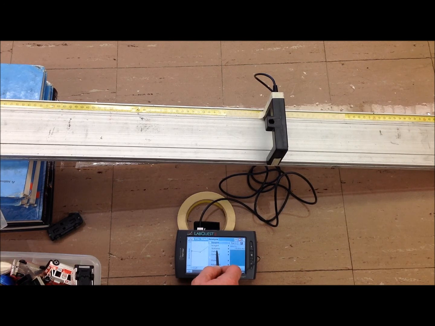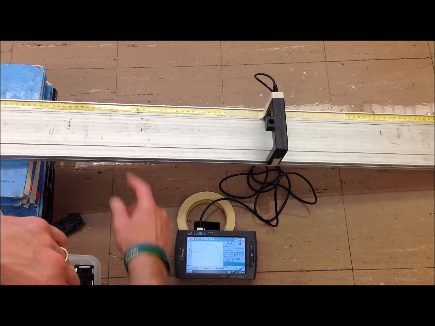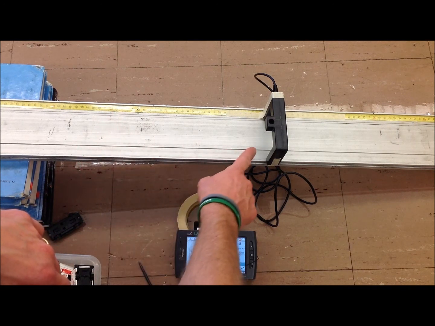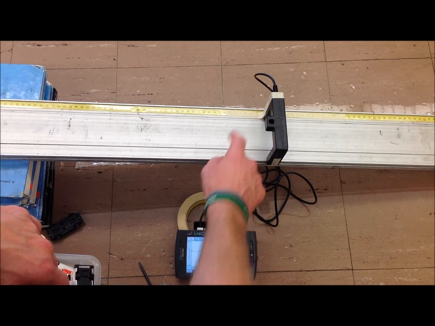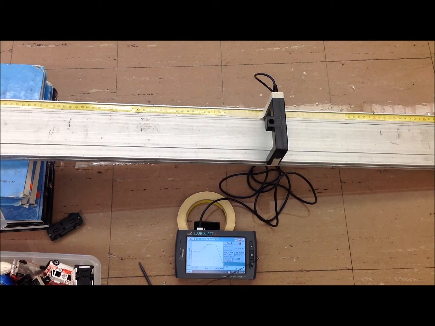So I go to analyze, I go to statistics, I go to velocity, and my mean is 0.521, and that's the velocity. That is, if I start at this point, that's going to be the initial velocity if I start counting from right here. So from that information, you should be able to compute the acceleration.